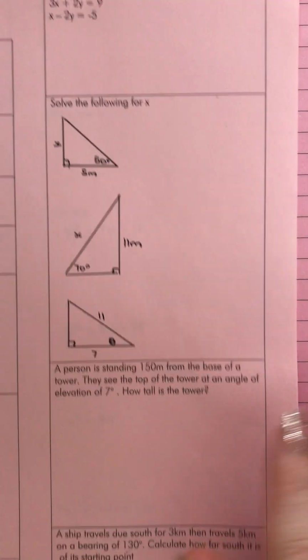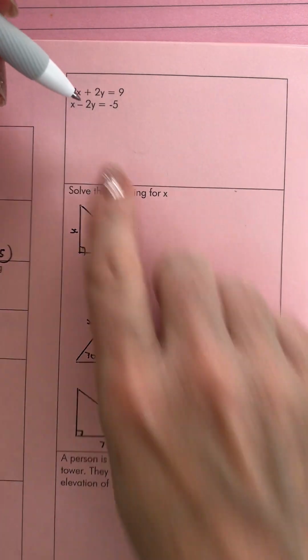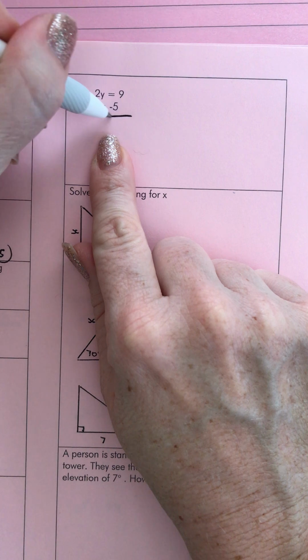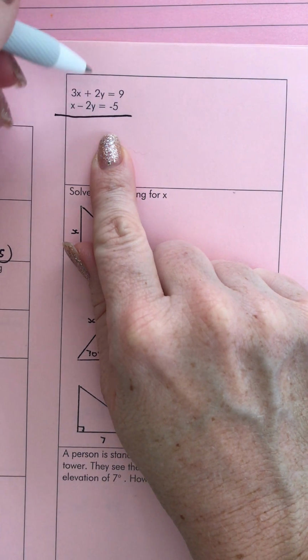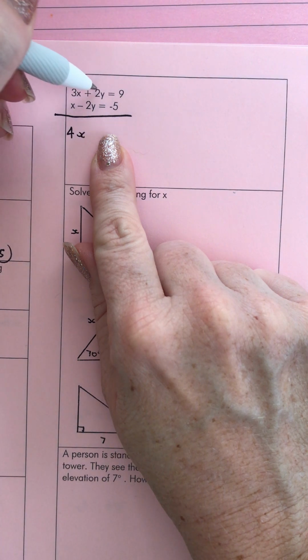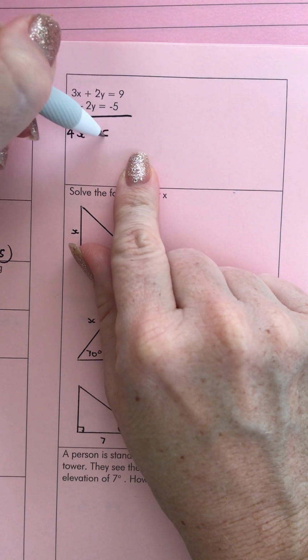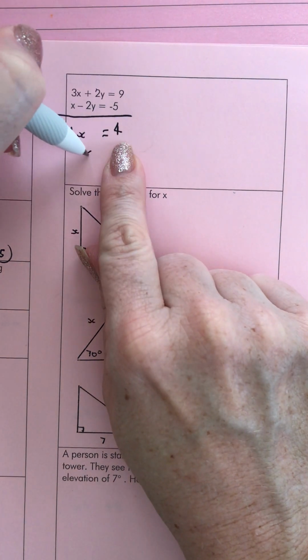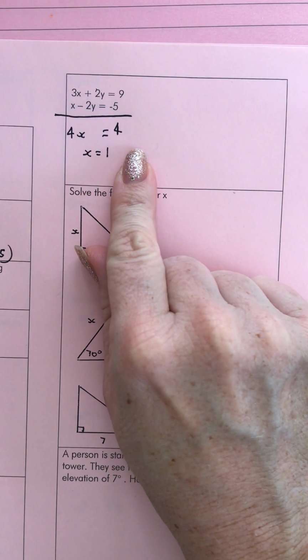When we come to the one up the top of this page over here, we can see that we've got plus 2y and minus 2y, so we know we can use the elimination method. So that's where we add down those columns. So 3x plus x is 4x, 2y plus negative 2y is 0, and 9 plus negative 5 is 4. So if we have 4x equals 4, then x must be equal to 1.